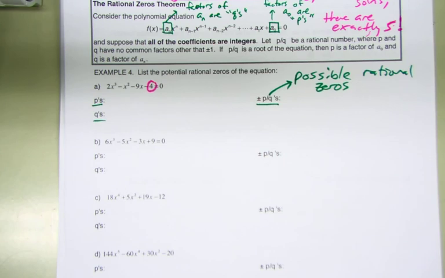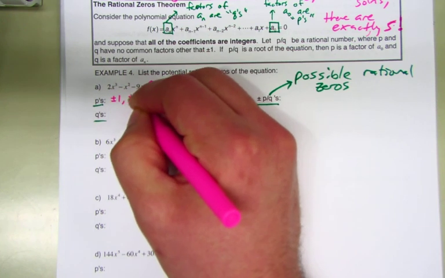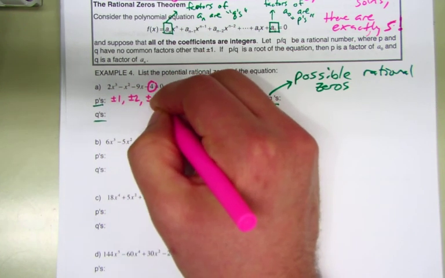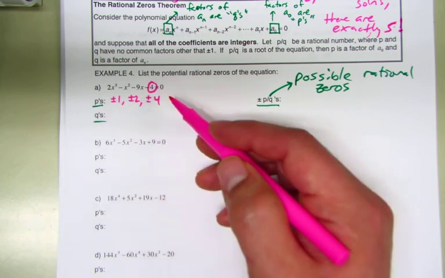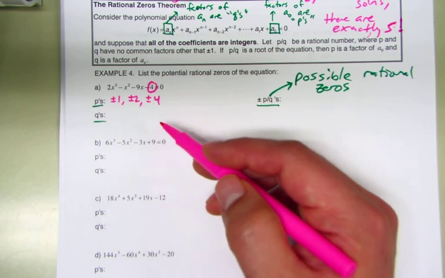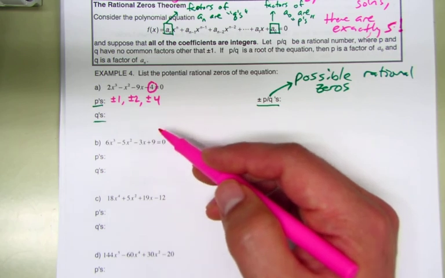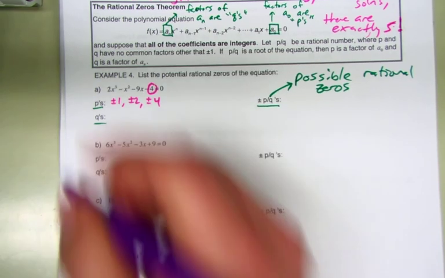Does that make sense? Now we're going to go ahead and say plus or minus 1, plus or minus 2, and plus or minus 4. Because theoretically, you could multiply negatives and positives together, or negatives with negatives together. Does that make sense? So it could be any of those options. Okay? The q values come from the leading coefficient, which is 2.